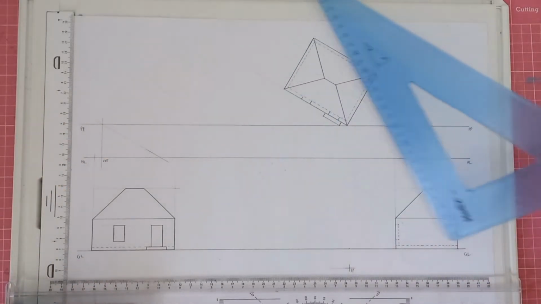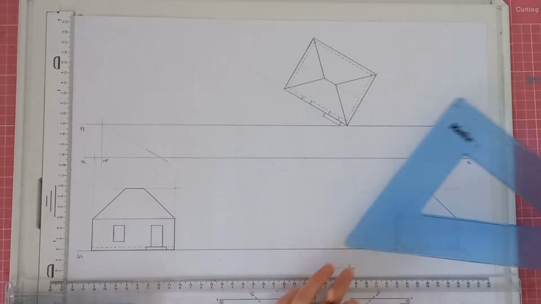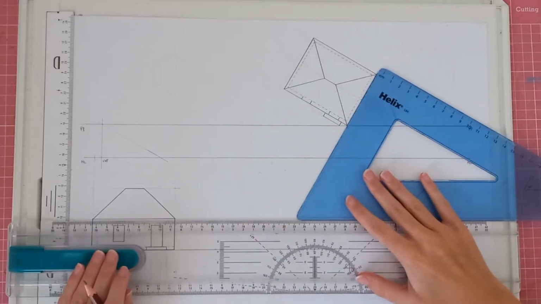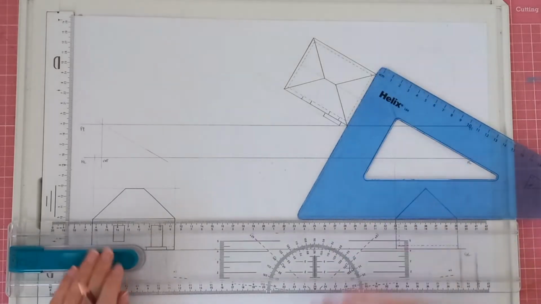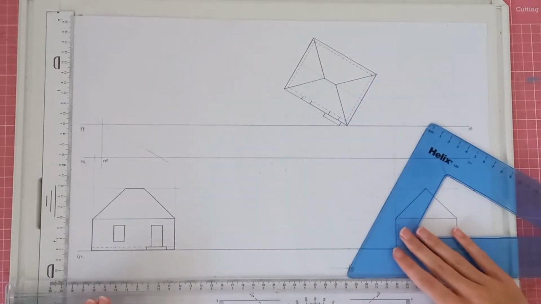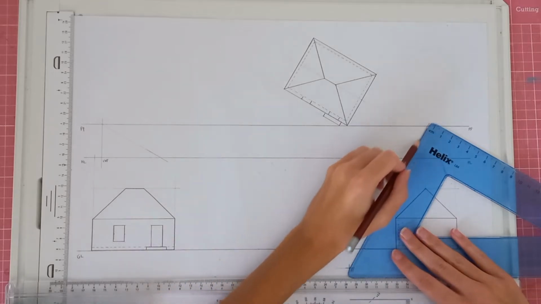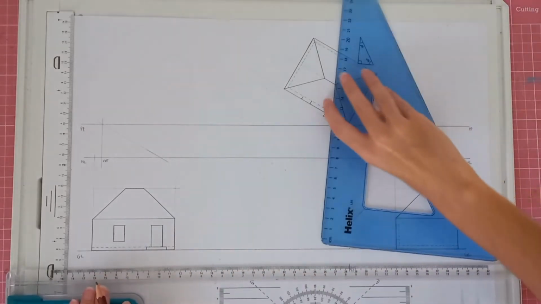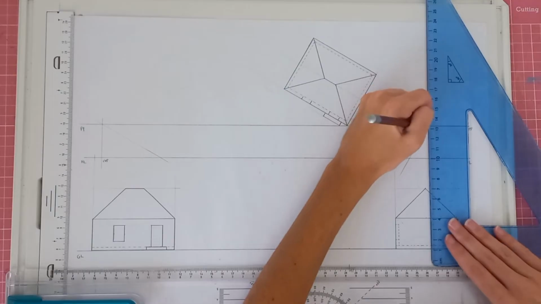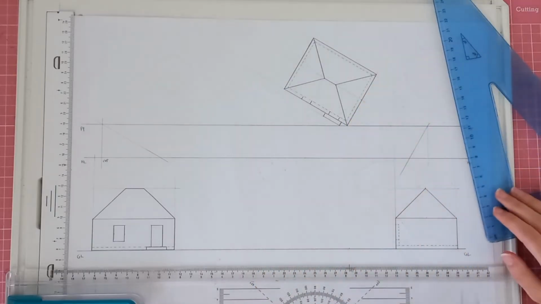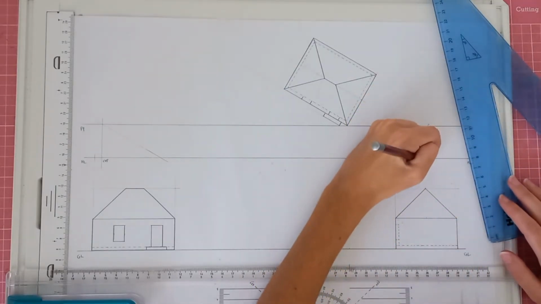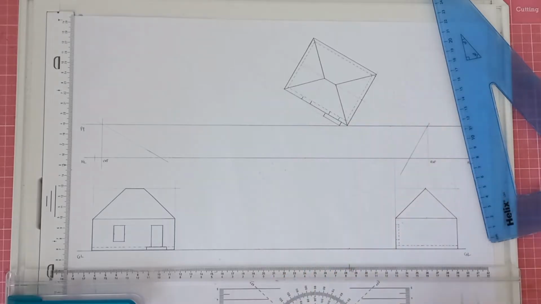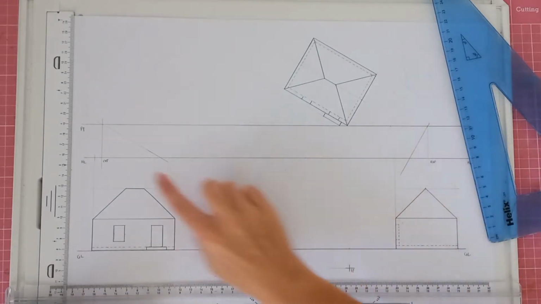I just want to clip this paper in. Onto your horizontal line, and that will give you your left vanishing point, okay? Then if you go from the SP this side and you check the angle of the house, you'll see it's 60 degrees. So from the SP, you're going to make a line of 60 degrees and you're going to bring it straight down onto your horizontal line, giving you your right vanishing point. So that's the first step, is to get your vanishing points.